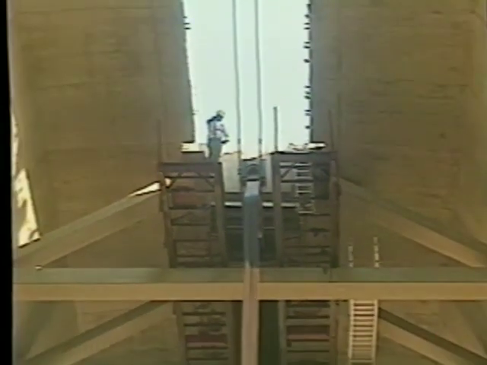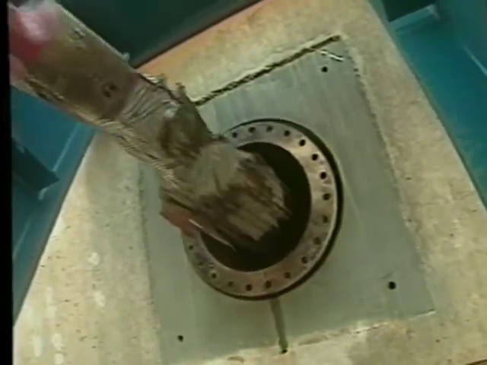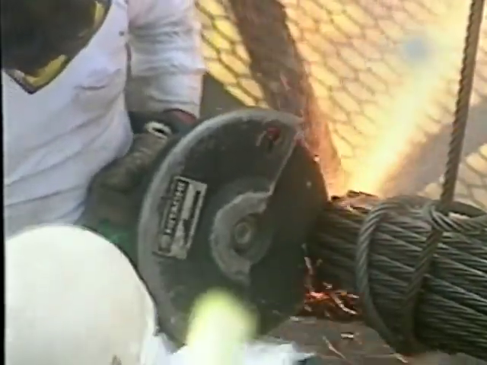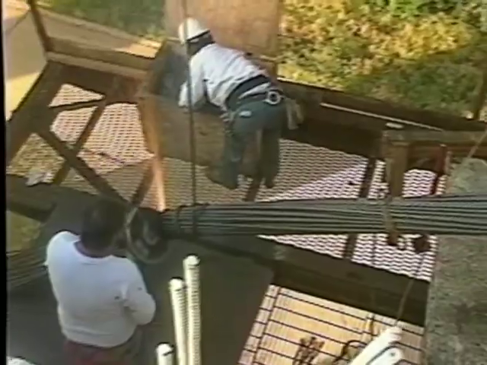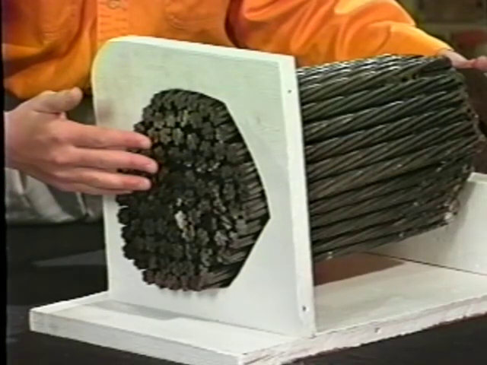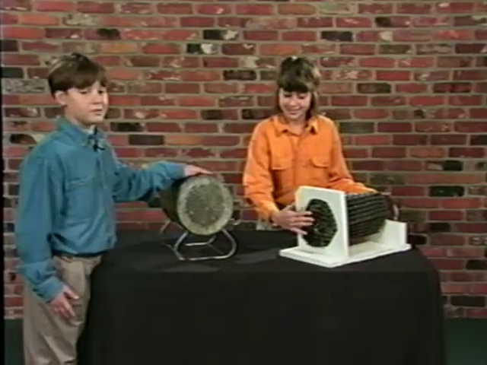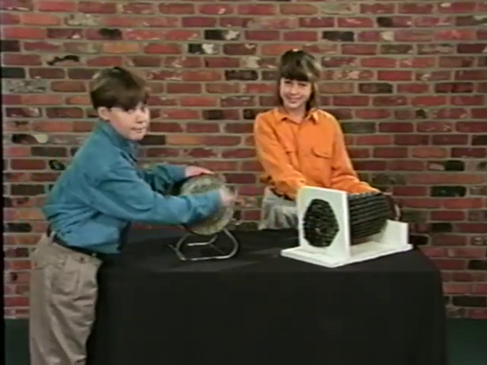The cable goes in one end and is pulled all the way across to the other end. This is what the end of the cable looks like. And this is what it looks like after it's been put inside the pipe and the cement mixture has been poured around it.